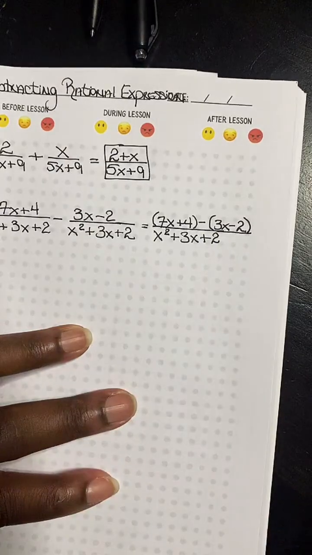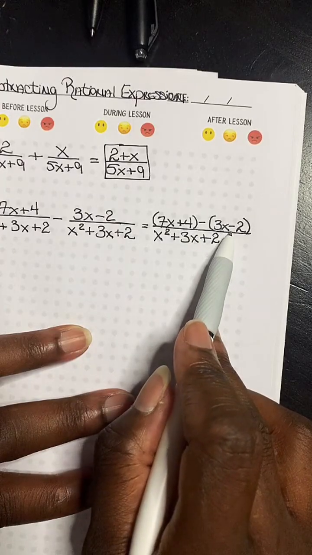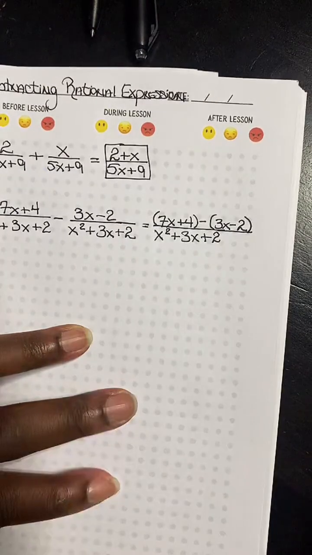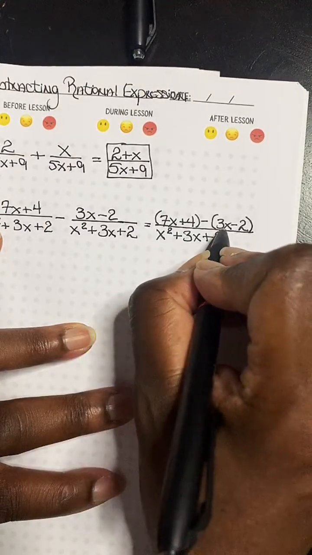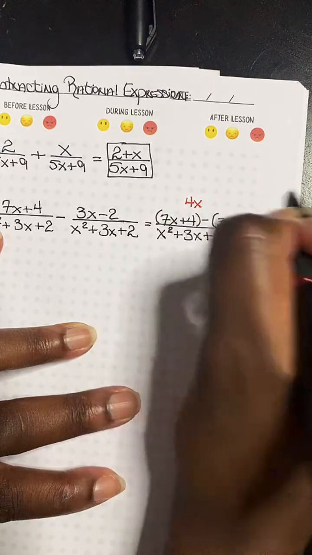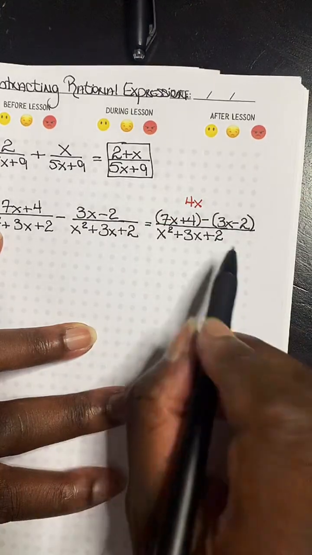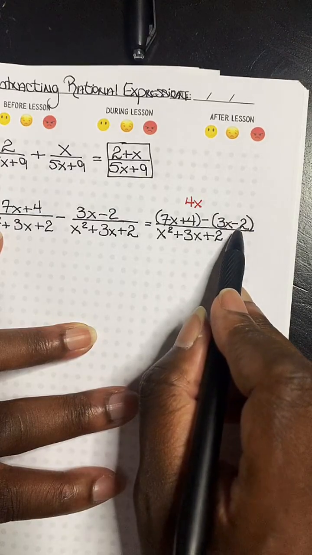So it's almost like you're doing keep, change, flip again. So what's happening here is we have 7x minus 3x, which gives us 4x. Perfectly fine. But this is what gets everybody. 4 minus negative 2.